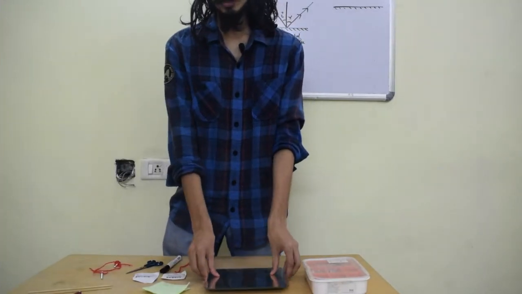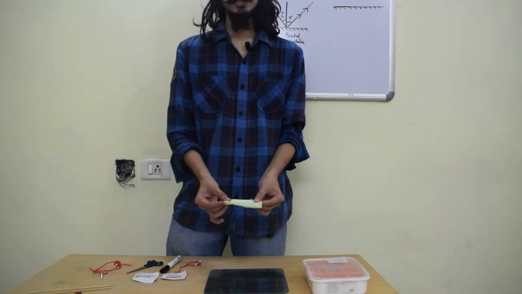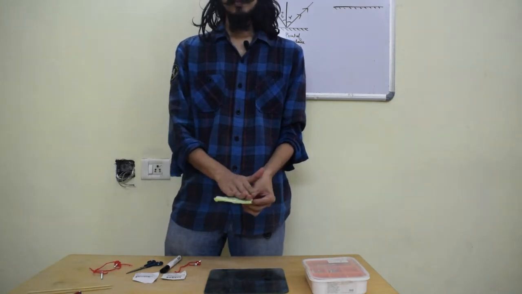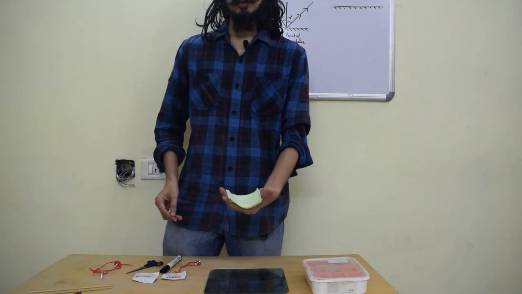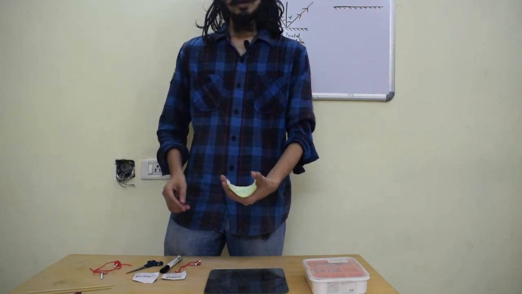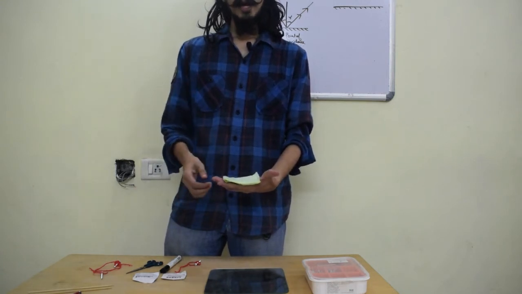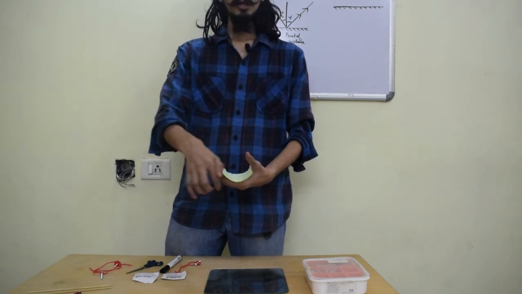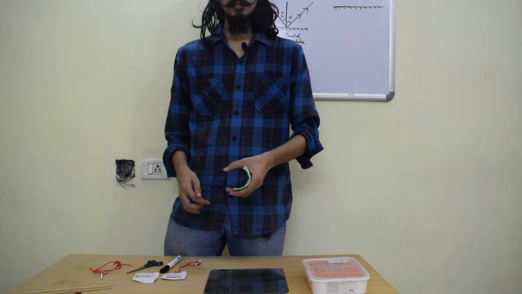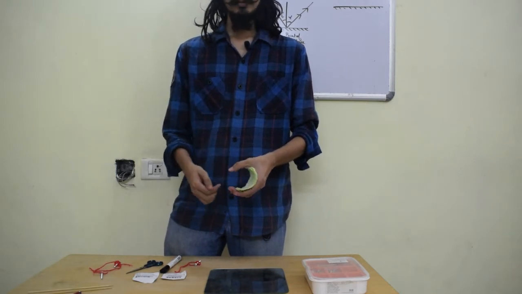Since I can't bend this mirror, let me show you an example with this. If this is my plain flat mirror, and I take this and put it in my palm like this, you notice that it used to be flat, but now it has kind of become like a C shape, right? This C shape is nothing but a curved mirror.